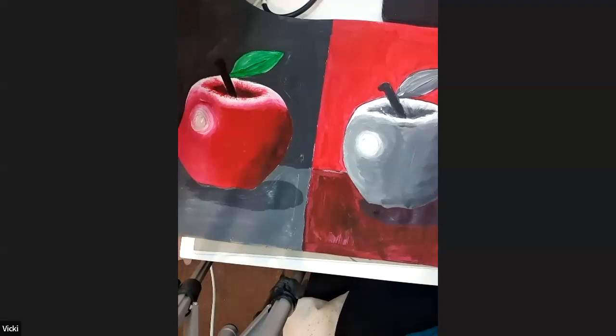Lynn, can I see yours again? I'm going to spotlight you. Let me see. Oh, nice. So you haven't done the other colors yet, the background colors for the other apple, yeah? You know what you have to do? Have a look at my example here. So I've got dark gray, and then I've got light gray here, and then I've got that shadow.